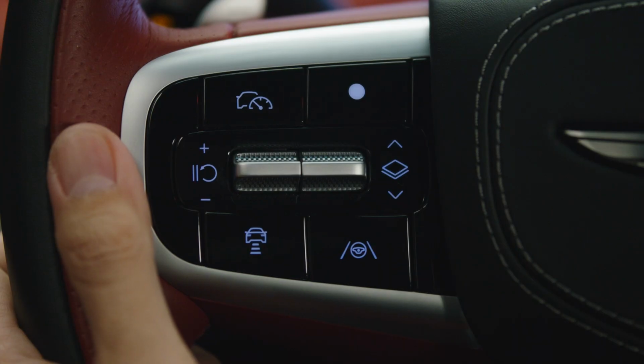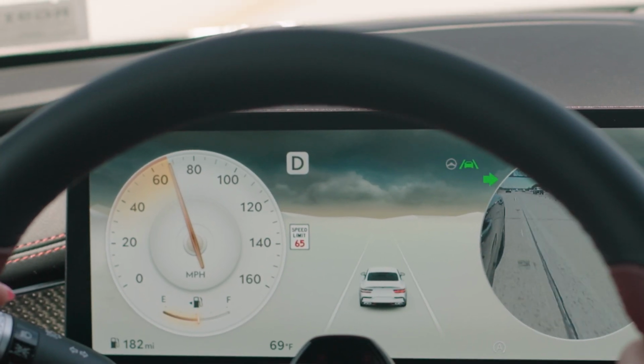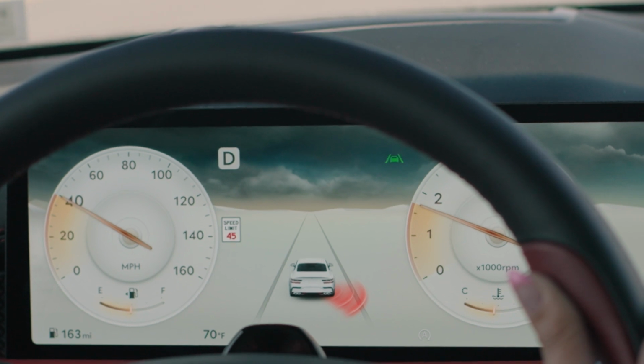By quickly pressing the Lane Driving Assist button, you can turn on or off the Lane Following Assist function. By pressing and holding the Lane Driving Assist button, you can turn on or off the Lane Keeping Assist function.